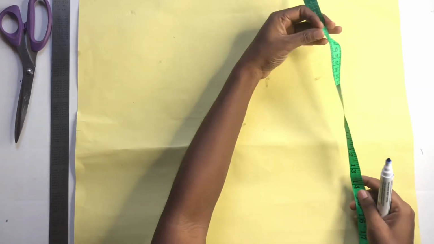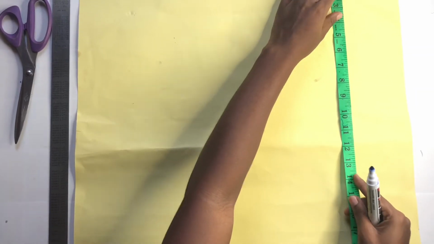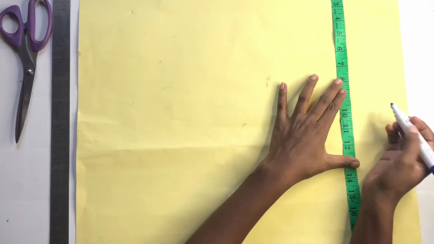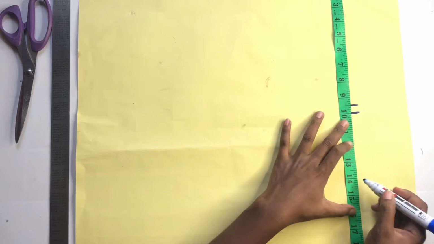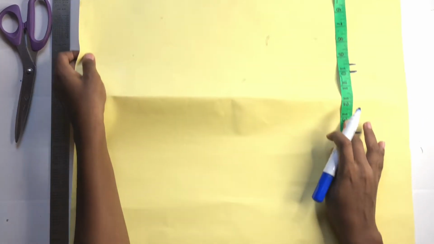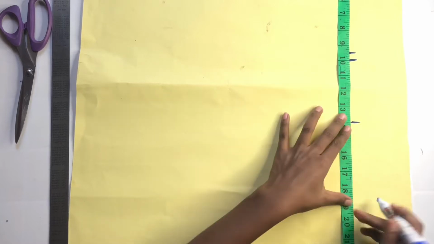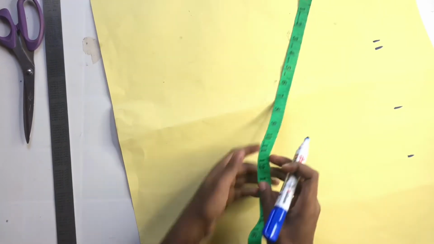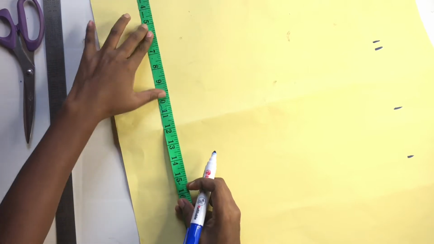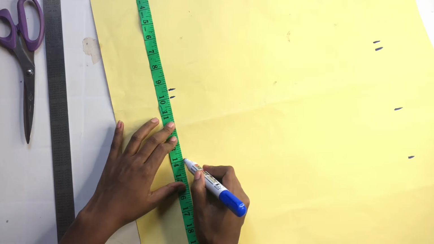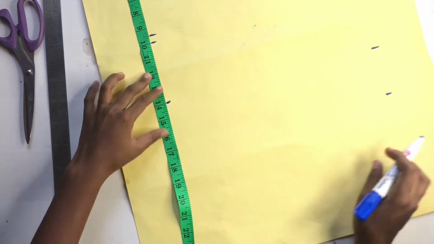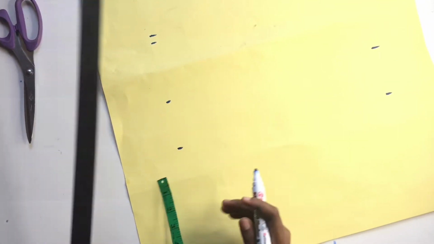So the first thing I did was to mark a starting point on my pattern paper using 0.5, and the next thing I'm going to do is to mark my bust point, which is 10, and then from then I took 0.5 out to make armhole, and then I took 14 inches as my underbust and then 17 inches as my waist length. I also did that on this other side, and I'm going to rule it straight and label it.